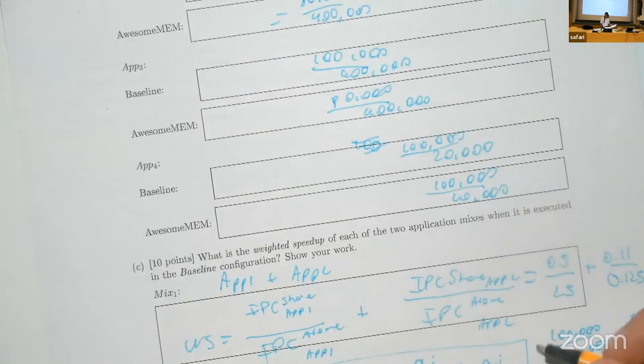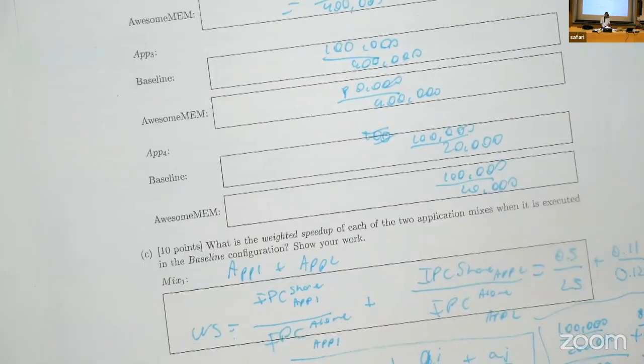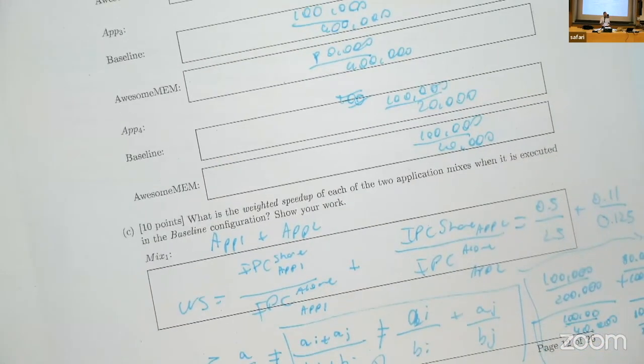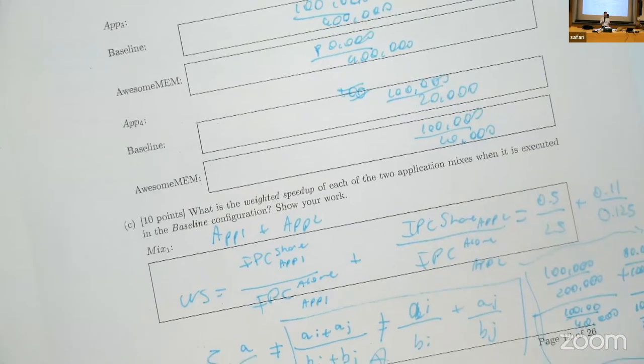That is good enough to get the points. So just plug and play the numbers, and that's good.